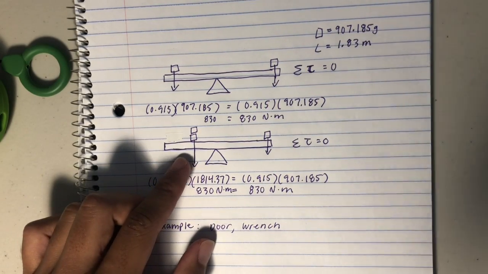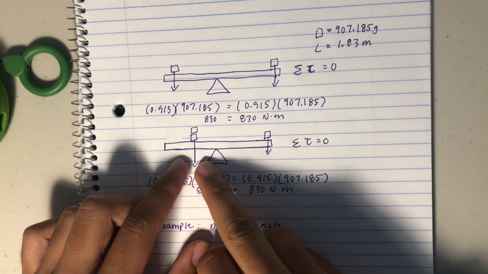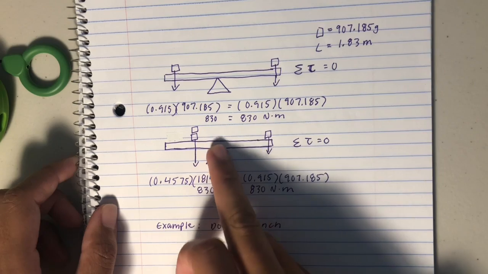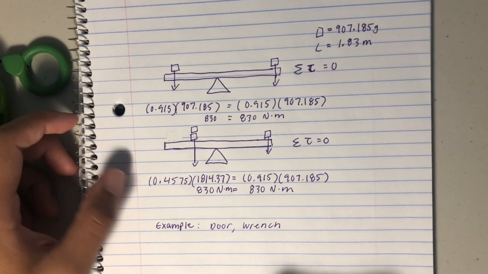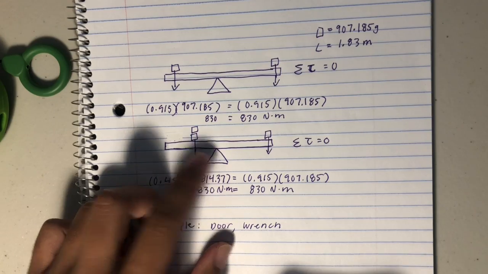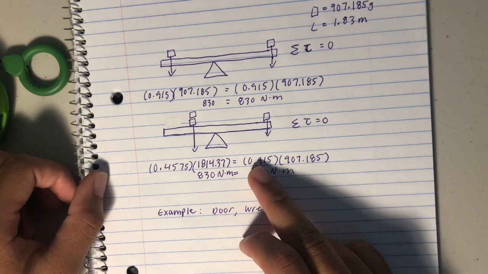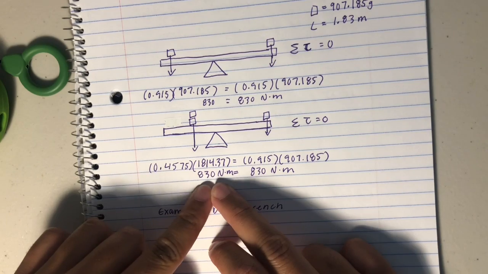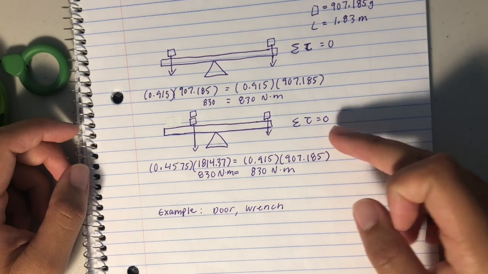So for the next one, we're going to leave the weight on the right the same, and on the left we're going to double the mass, but we're going to pull it in closer to the point of contact. So we're going to have 0.4575 meters away from the hinge. We're going to multiply that by double the mass, and then we're just going to have the same thing that we had in the first problem. And it turns out that they're both equal to 830 Newton meters. So the net torque, or the sum of torques, is going to be equal to 0 in this as well.